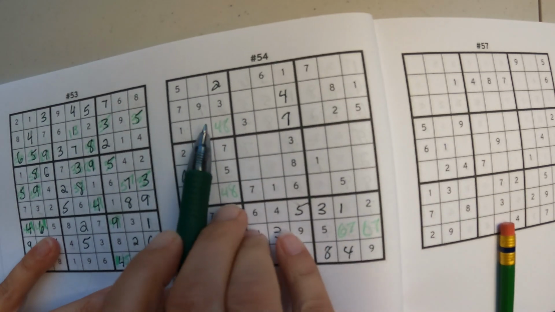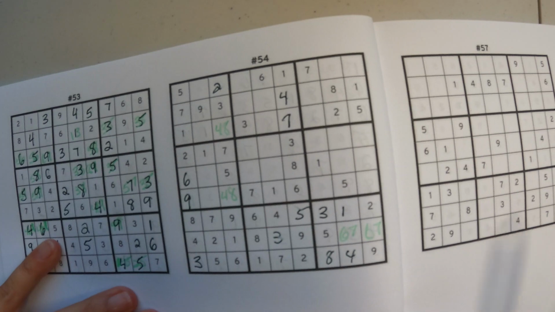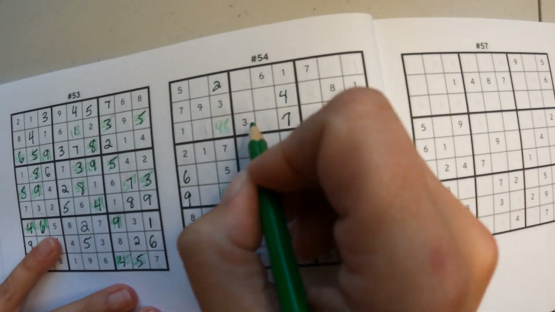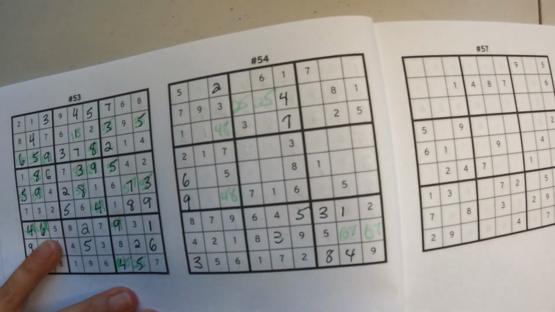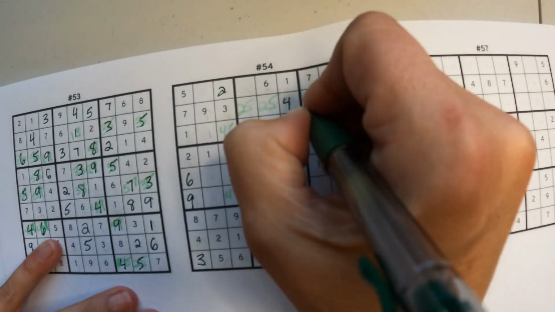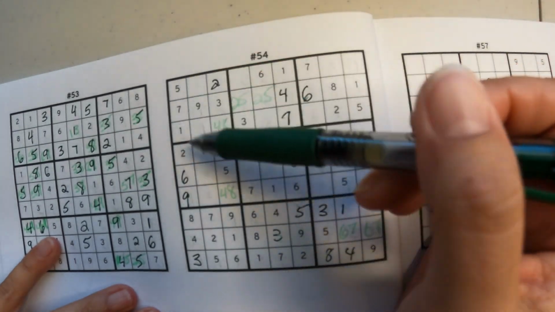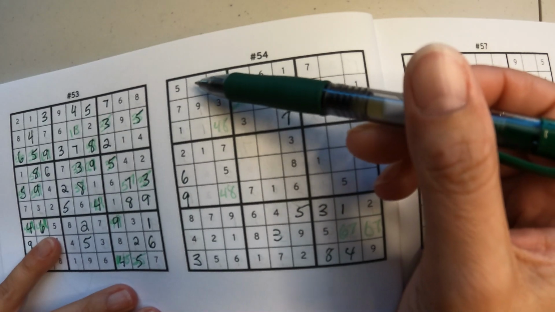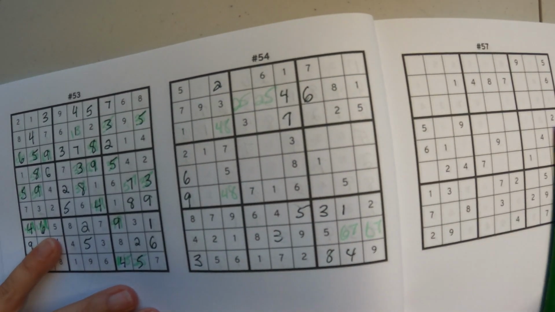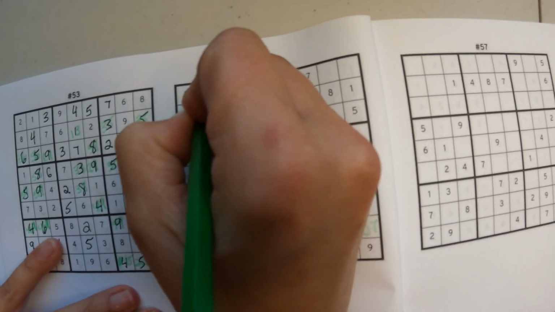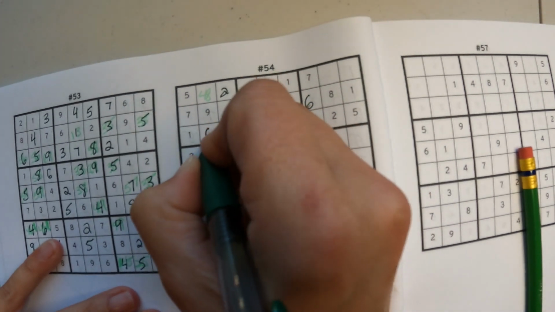For this row, it looks like we're missing a 2, a 5, and a 6. And we've got the 6 here. So 2, 5. Same here, 2, 5, which means our 6 has to be here. We look at this box, we're missing 4, 6, and 8. We've got a 6 there. 4 and 8, so that means that our 6 has to be here.